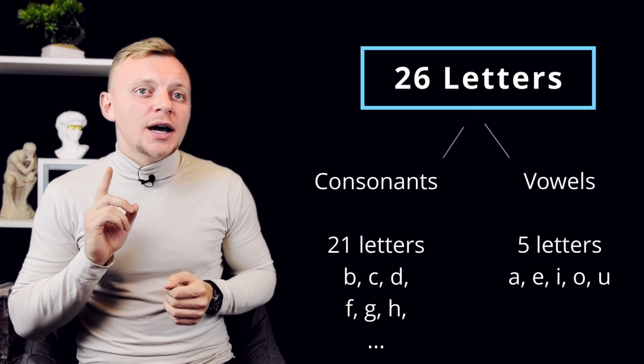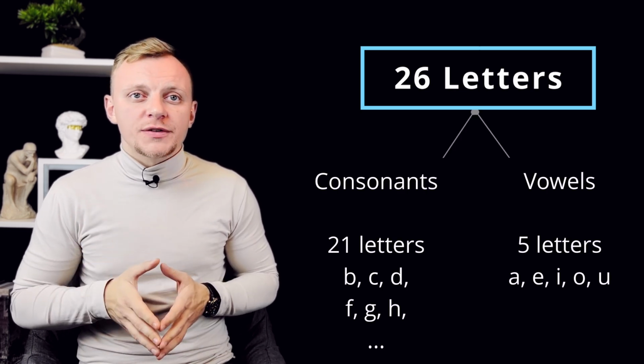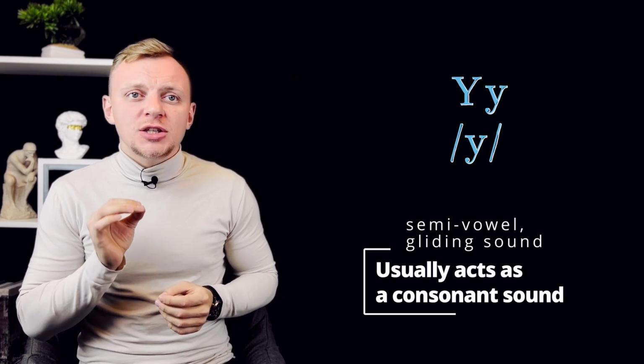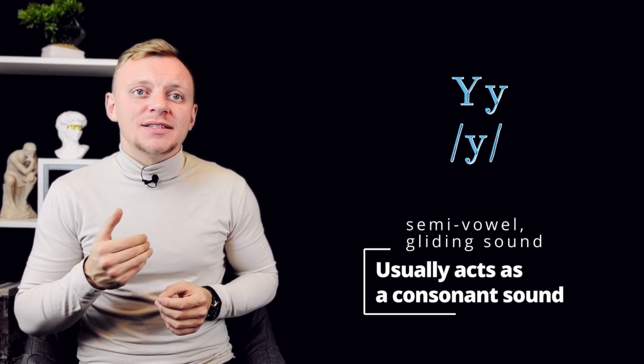As we know, in English there are 26 letters with 21 consonants and only 5 vowels. Regarding the letter Y, technically the sound Y is considered a semi-vowel or a gliding sound, but usually this letter Y acts as a consonant sound. Now, before we delve into the basic sounds, I want you to know that most consonant letters have a sound different from what you might be used to, because they are pronounced on an exhale. For example, B, B, B sounds B, B, B on the exhale.